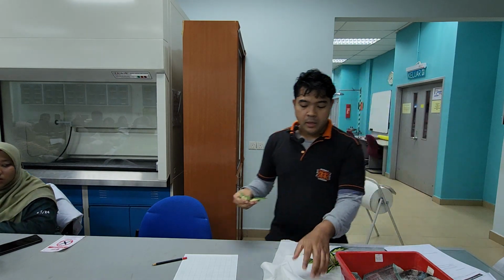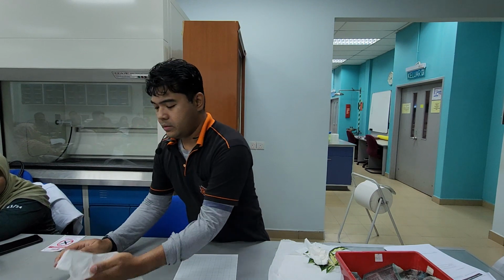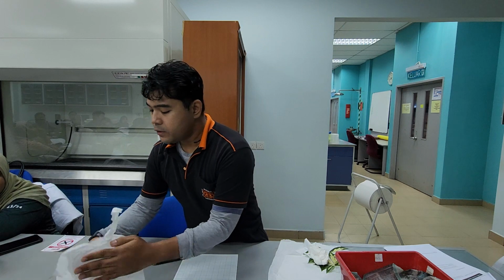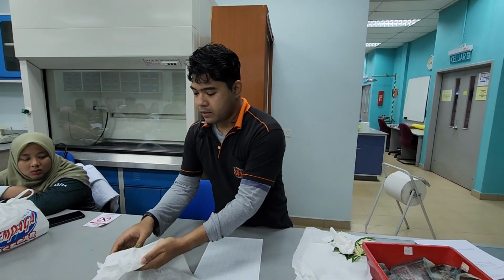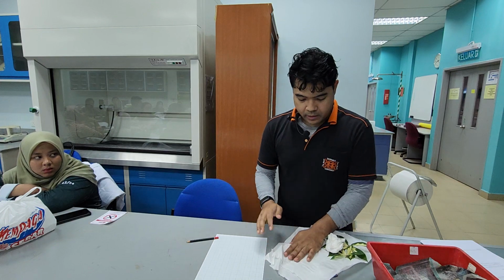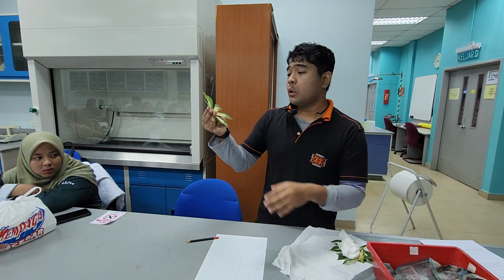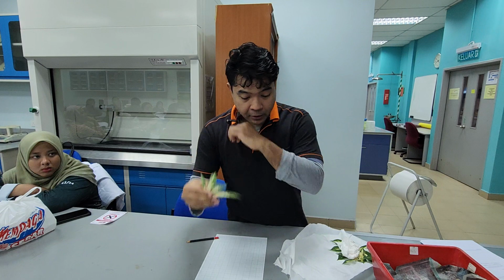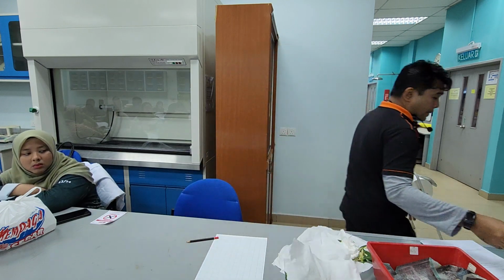Use the paper towel. Dab dry the leaf. If it's cold, it's fine. Not wet. Okay. Because if your leaf is rather wet, you are not going to get a good result when determining this thing. Is it okay? Still wet.